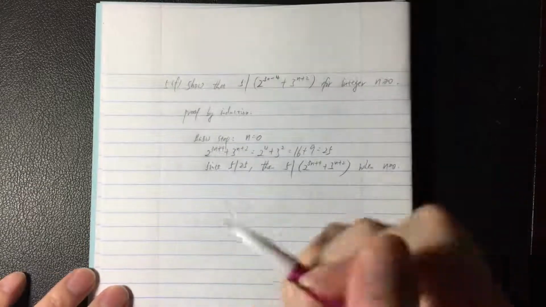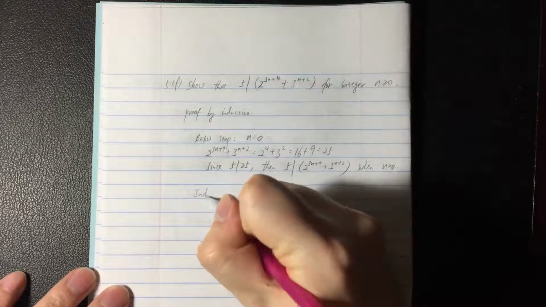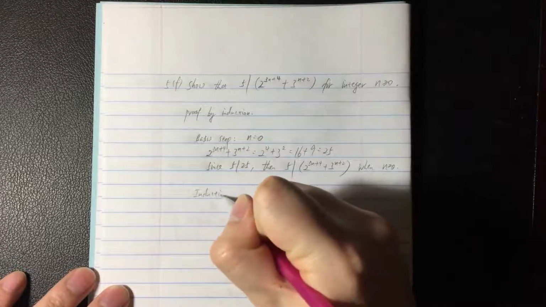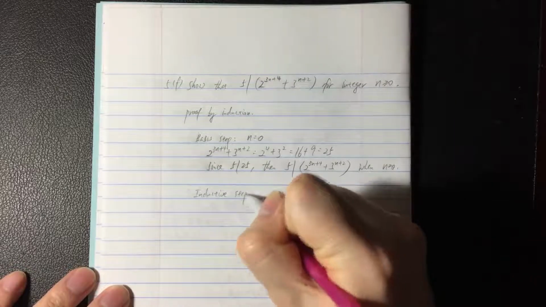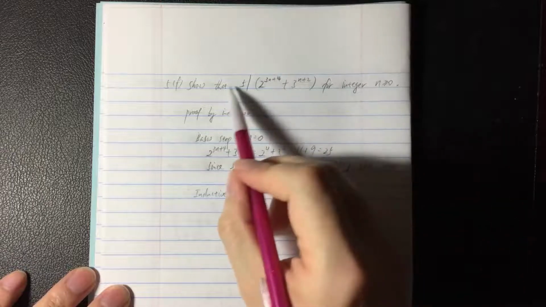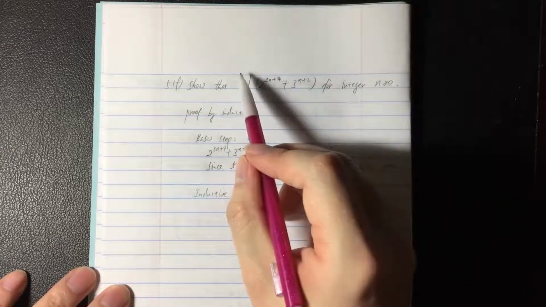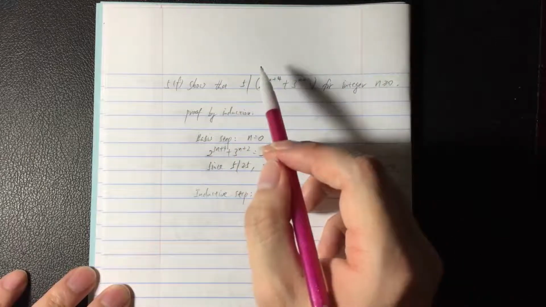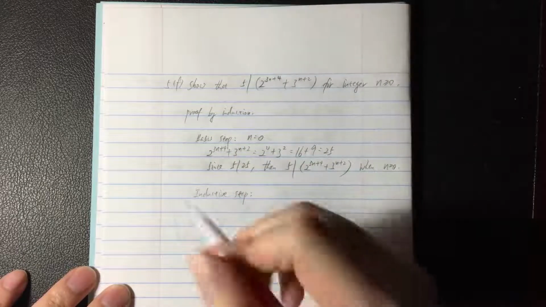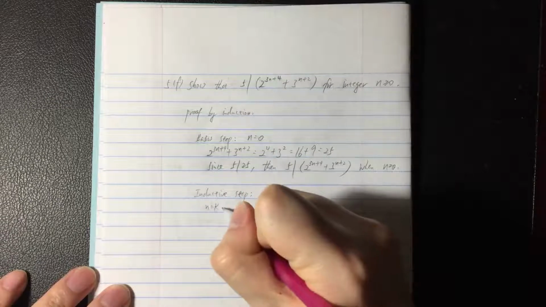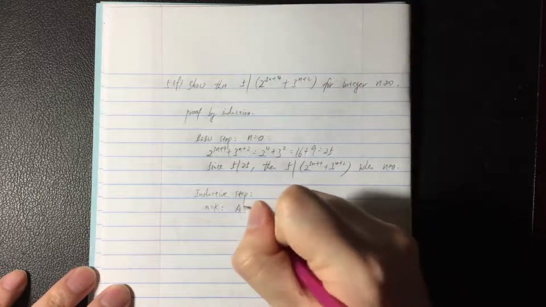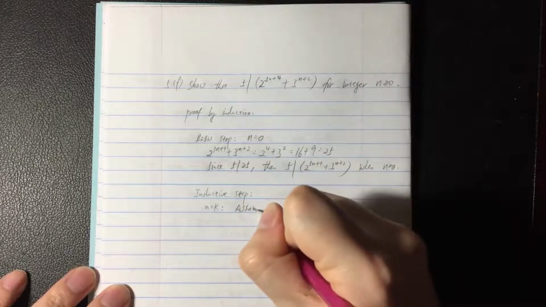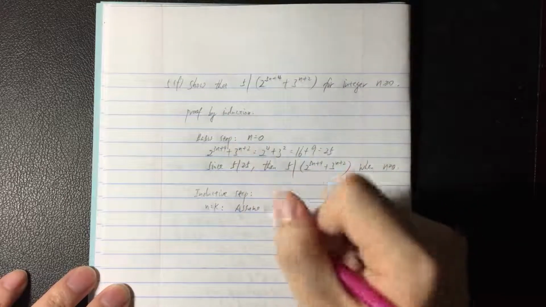Next, for the inductive step, we assume that this statement is true when n equal to k, and we try to use it to prove that this statement is also true when n equal to k plus 1. When n equal to k, we assume this statement is true.